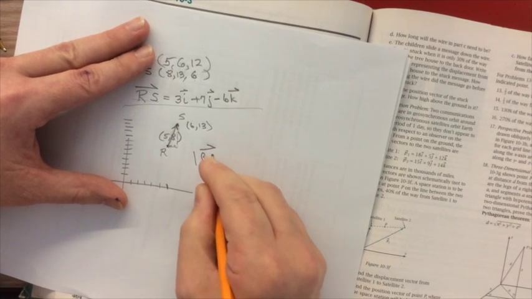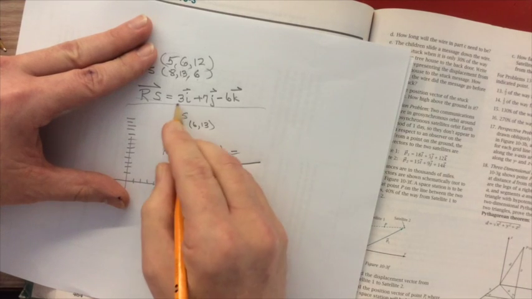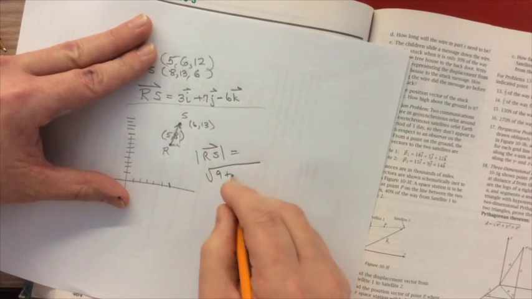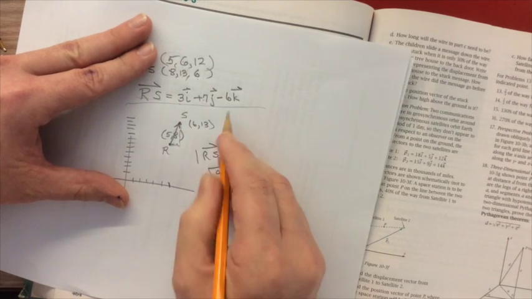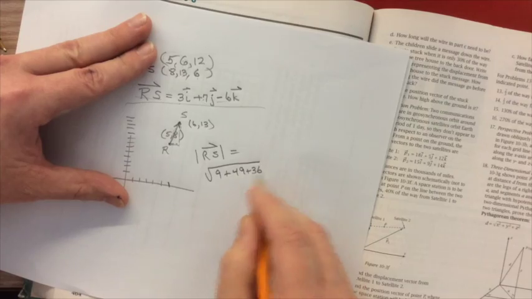Okay. So now let's look at the magnitude of this vector, again using the 3-dimensional Pythagorean theorem. Do the arithmetic by squaring the components, adding them up, and taking the square root, and here's what you get.